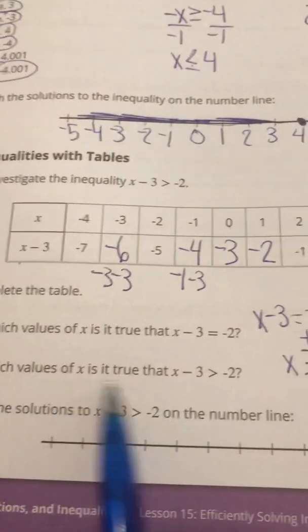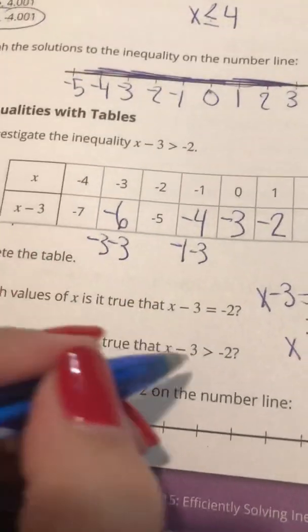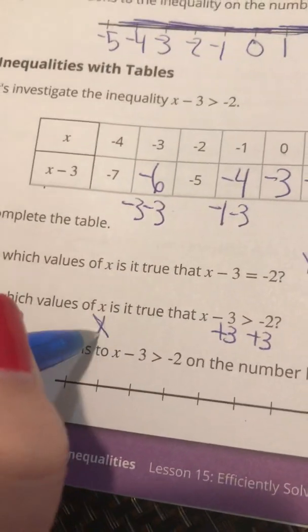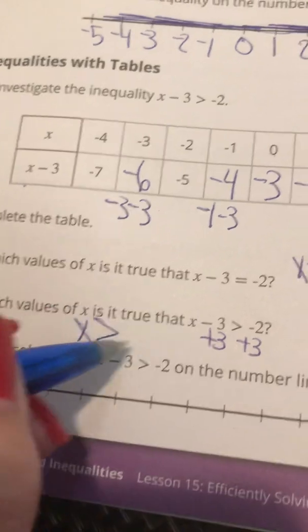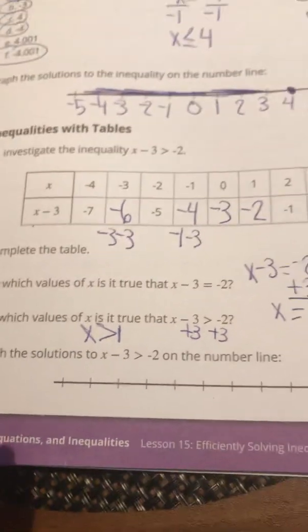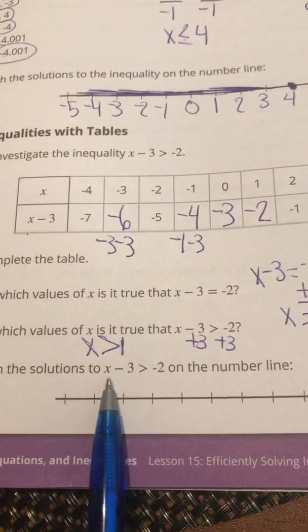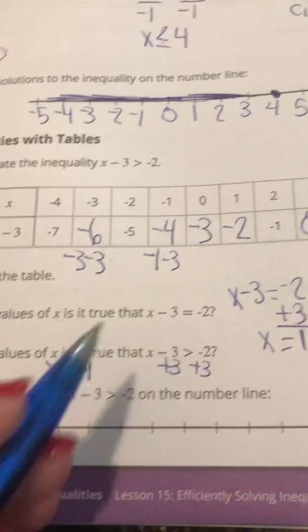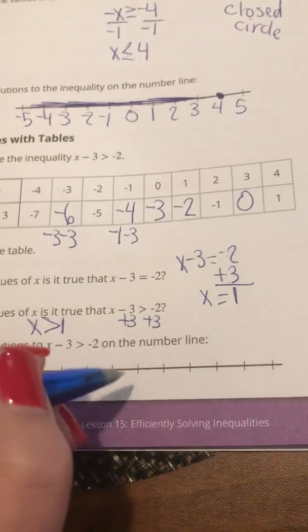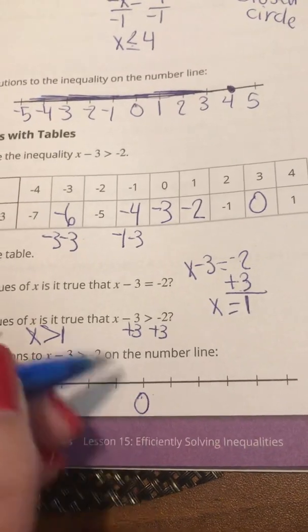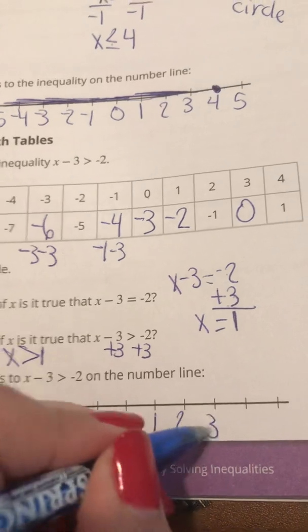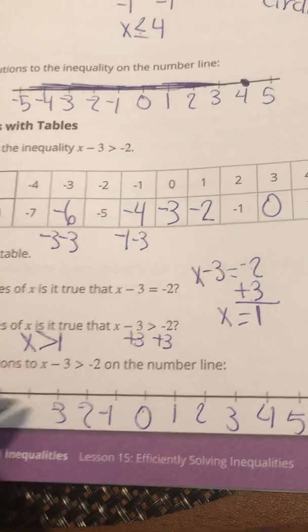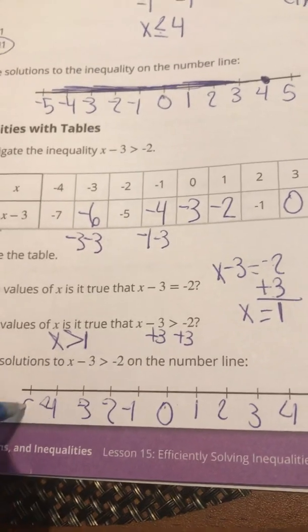Same thing for this, but you're doing a greater than. So if I solve it, I end up getting x is greater than 1, because my sign is greater than. So for x minus 3 greater than negative 2, I'll put 1, 2, 3, 4, 5 and negative 1, negative 2, negative 3, negative 4, negative 5.